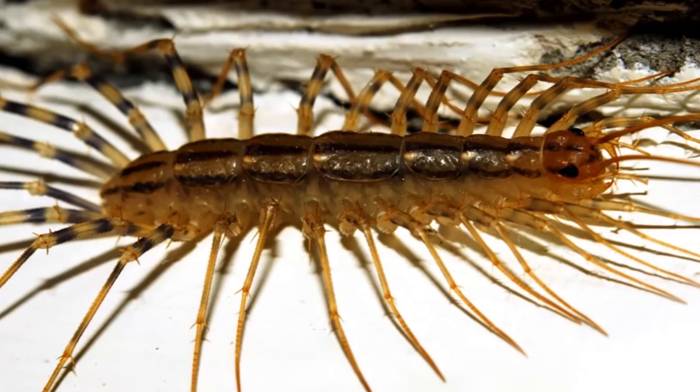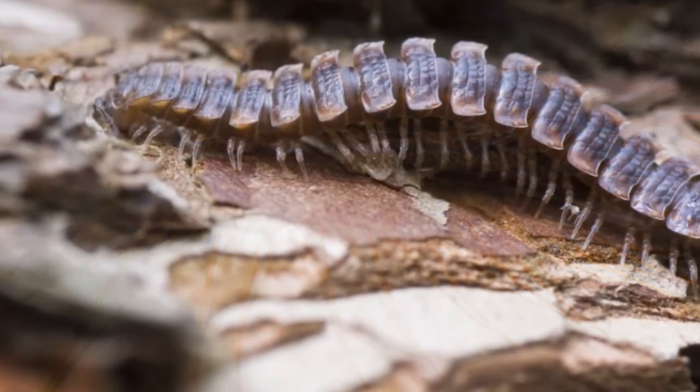Some centipedes can live up to 6 years old. The centipede is one of the oldest creatures on Earth. They have been found in fossils dating back over 400 million years ago.